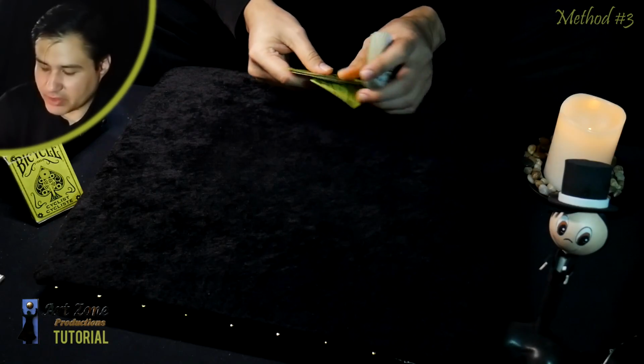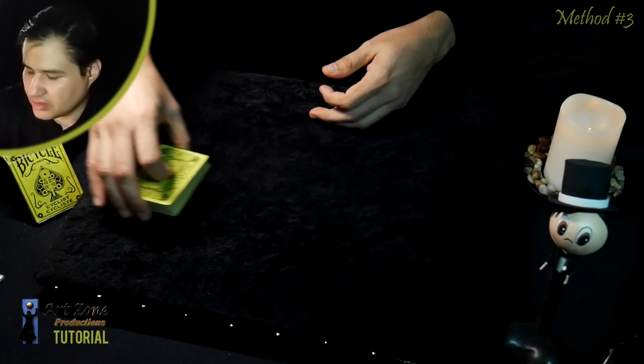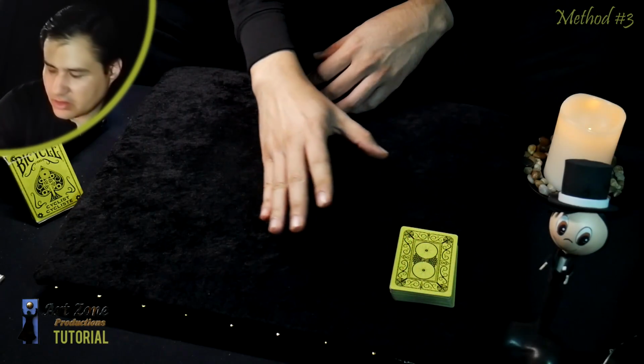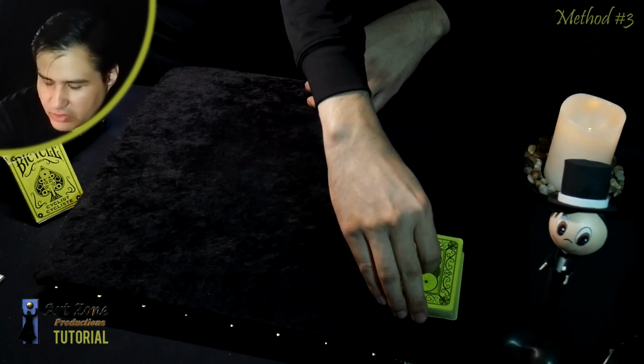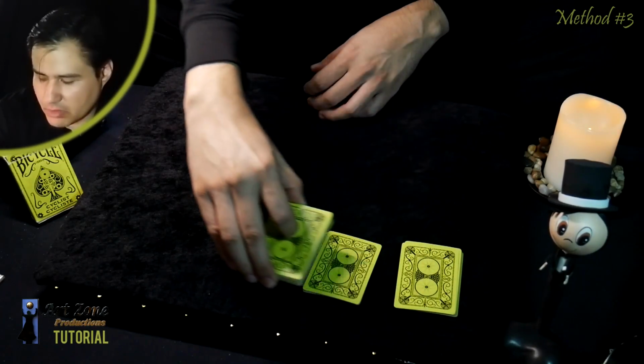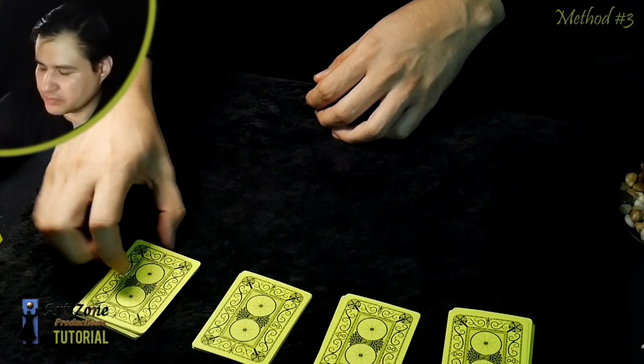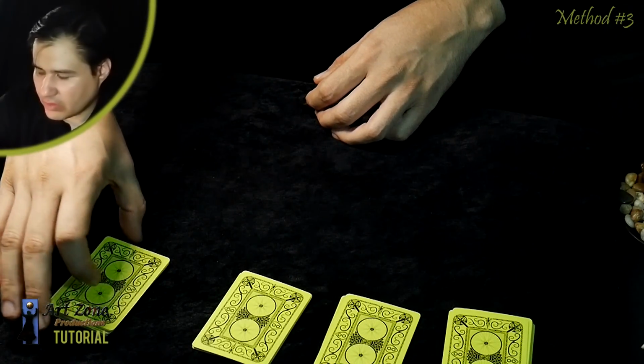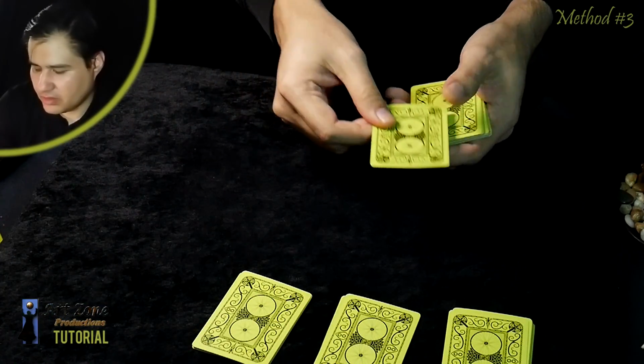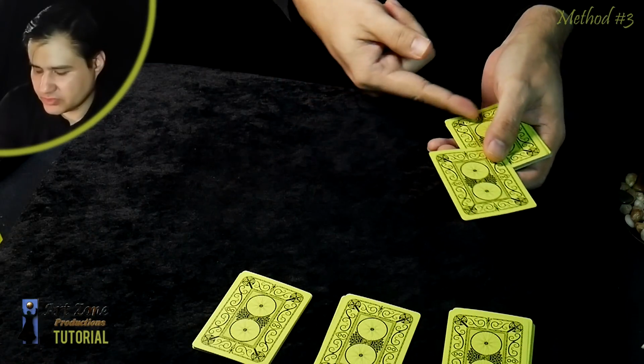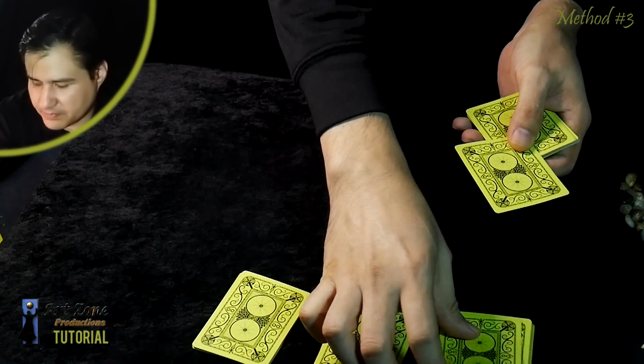Okay, the third method, also I have the 4 aces. This is the classic method, okay? The one I see everybody doing. I'm gonna put the stack right over here, so that way I'm gonna pick them up. The 4 aces are right over here, okay? So I'm gonna pick up the whole stack and leave it out. This is the aces, and the other ones are over there.